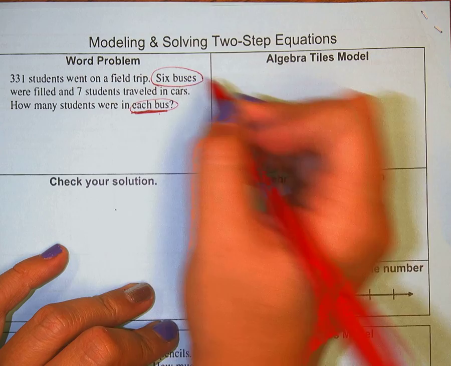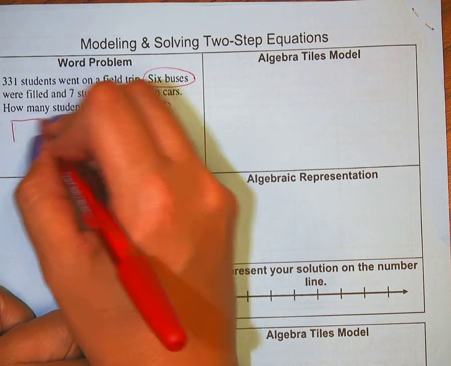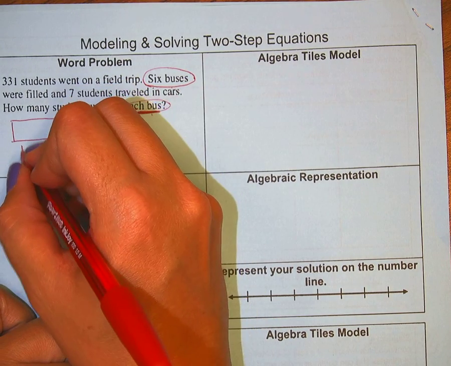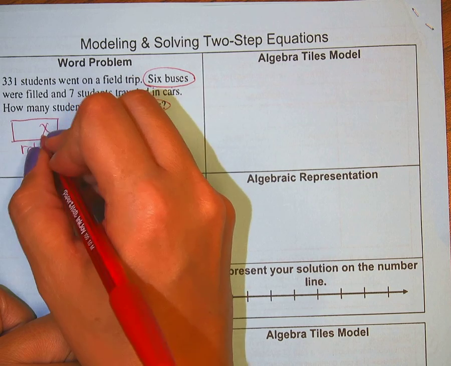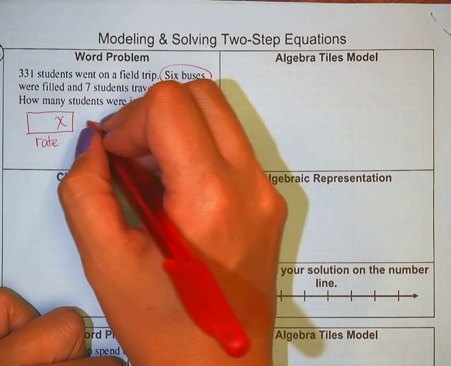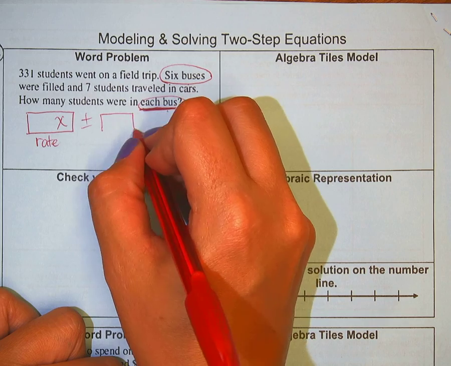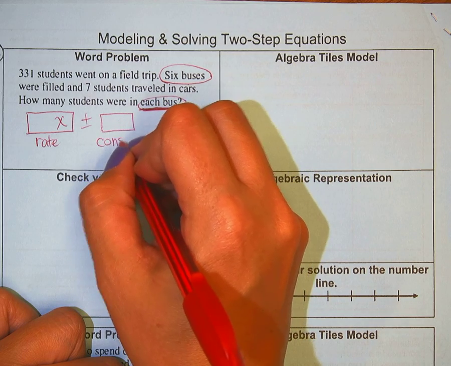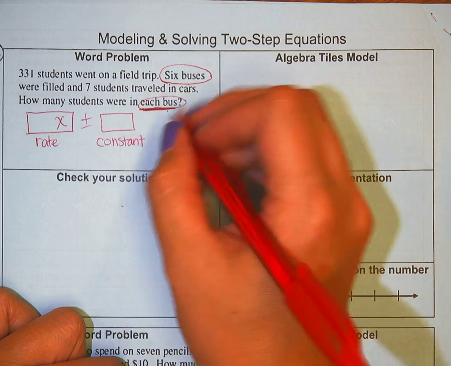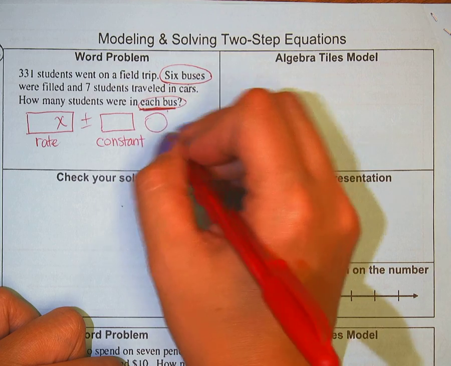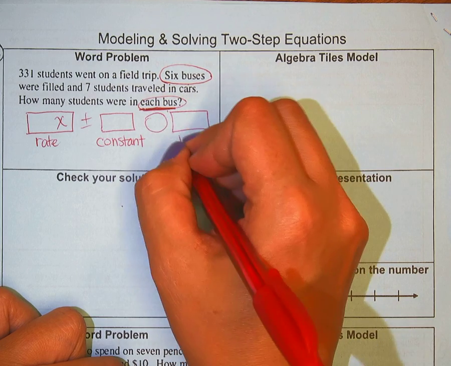Okay, then if I'm looking at that sort of box method, right, it's the rate, which always has my variable included, and it's plus or minus my constant. That's the thing that happens only one time. And then some kind of inequality or equal sign, and my total.